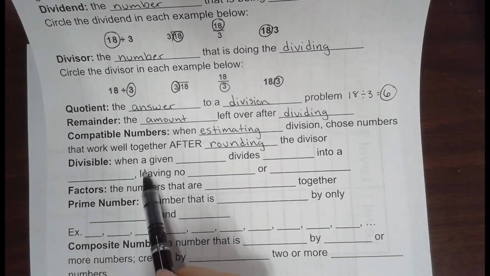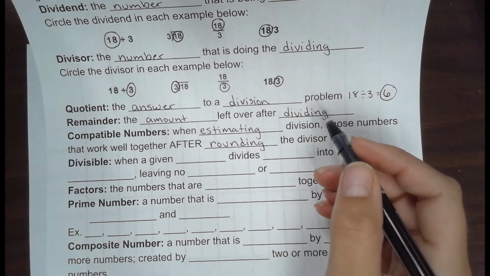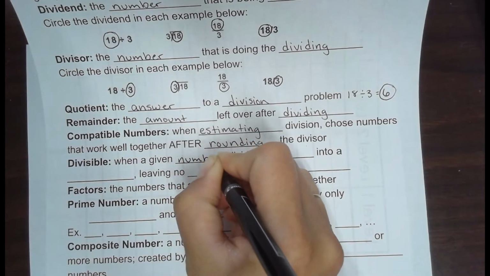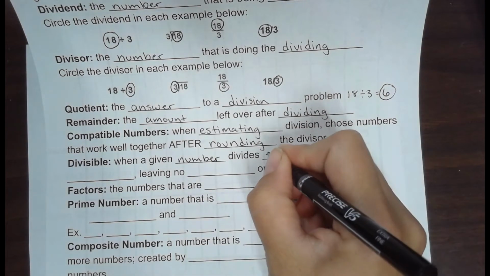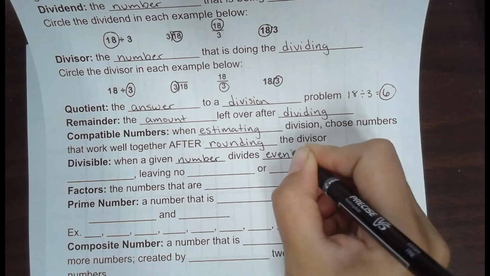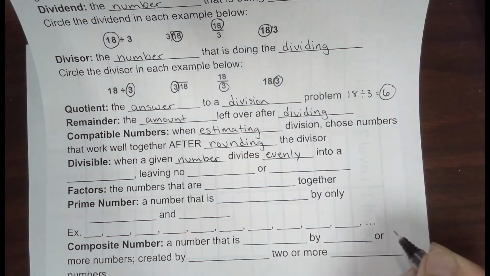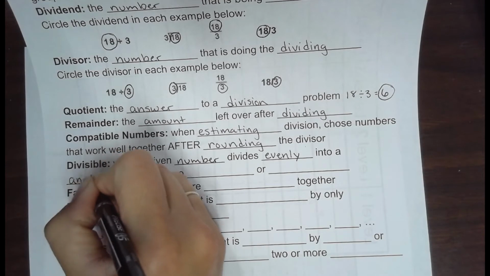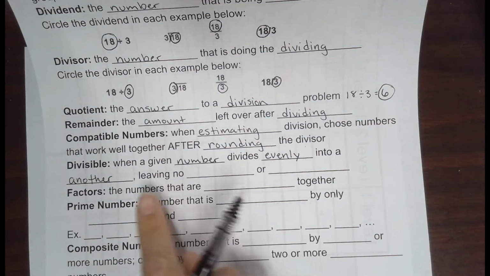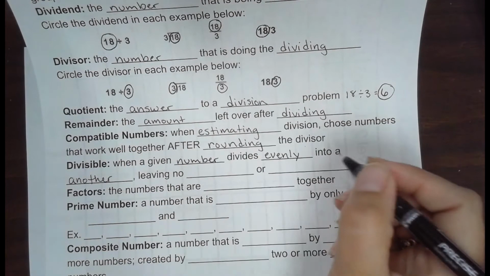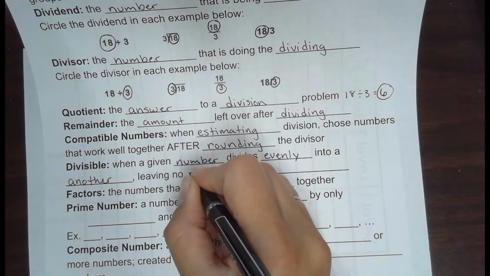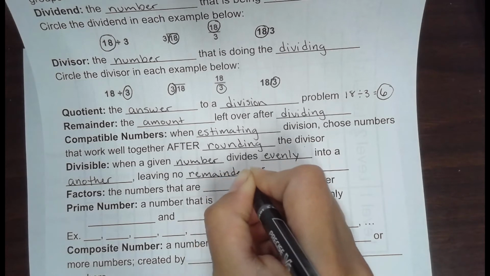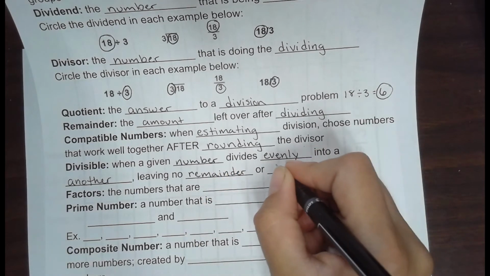So it's when a given number divides evenly, meaning no leftovers, no remainder, into another, leaving no remainder or decimal.